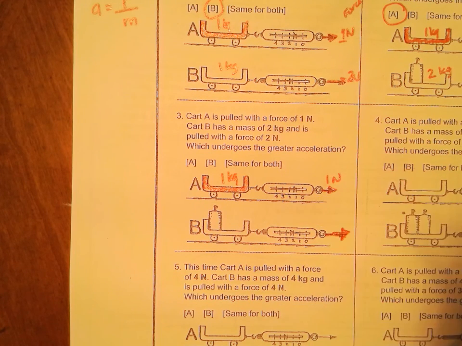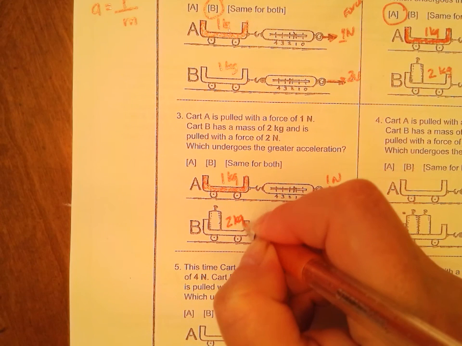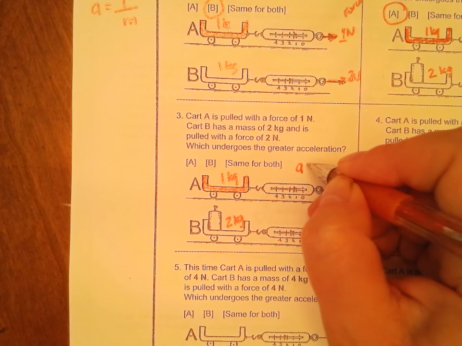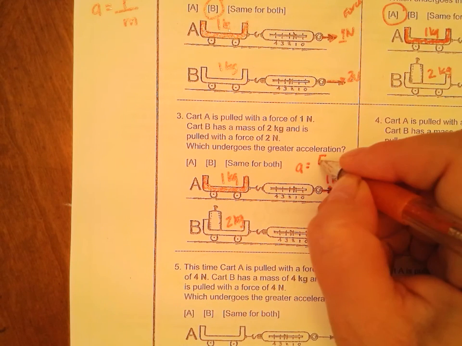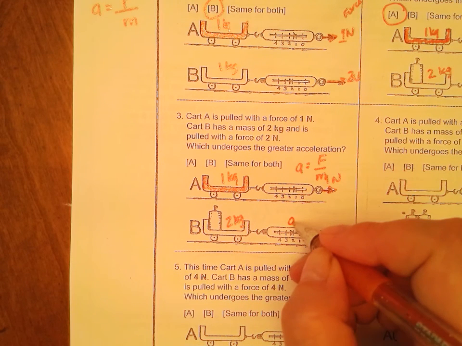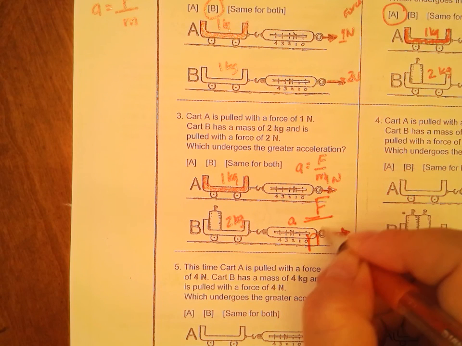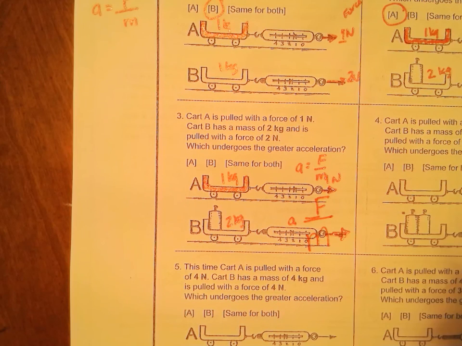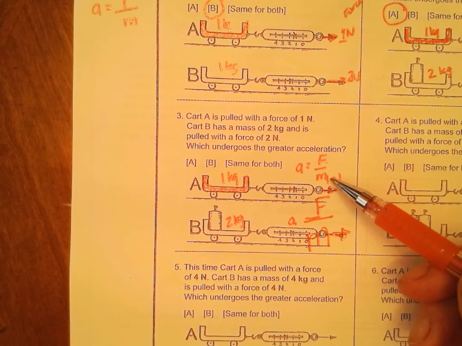So in this case, acceleration is equal to the force divided by the mass. Here there is a bigger force and a bigger mass. This is 1 Newton divided by 1 kilogram. This is 2 newtons divided by 2 kilograms. The accelerations are the same for both.